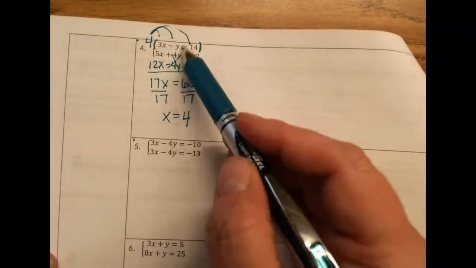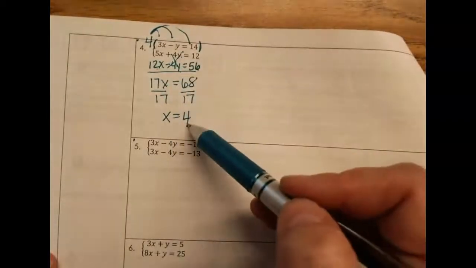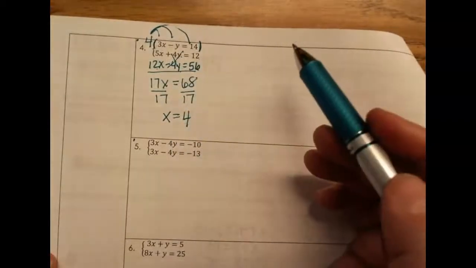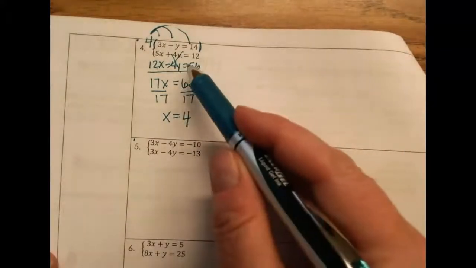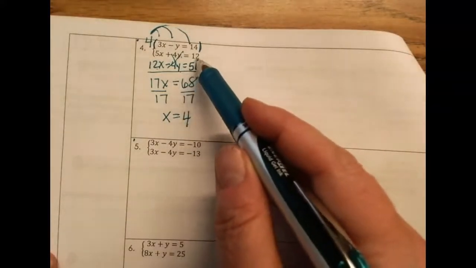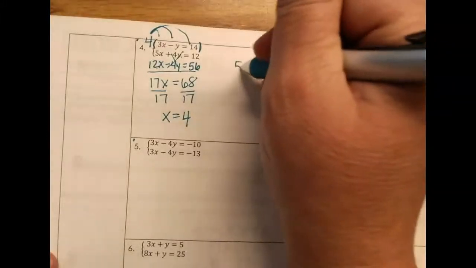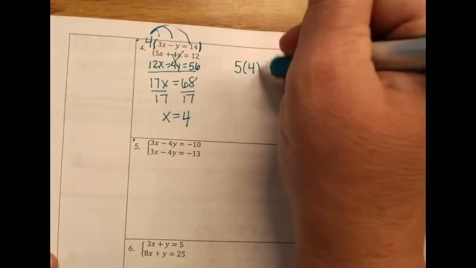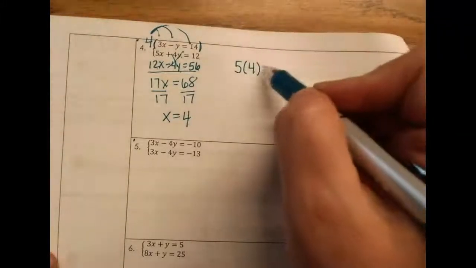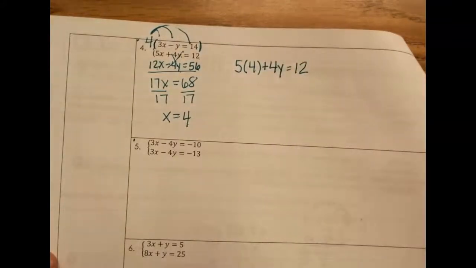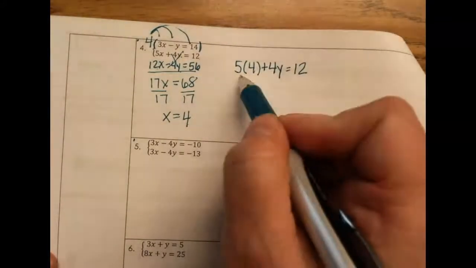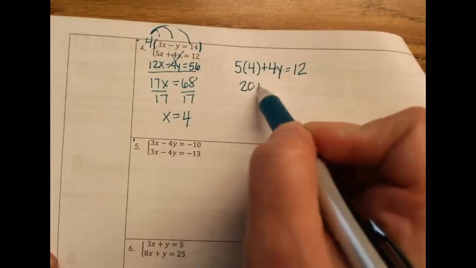I want to pick one of these equations to plug in the 4 for x to solve for y. It doesn't matter. I've used the top one several times, so let's use the second equation here. So we have 5 times x, well remember x is 4, plus 4y equals 12. So 5 times 4, 20 plus 4y.